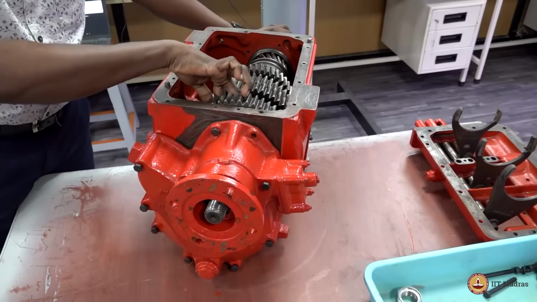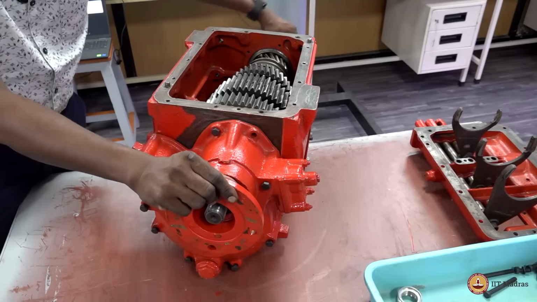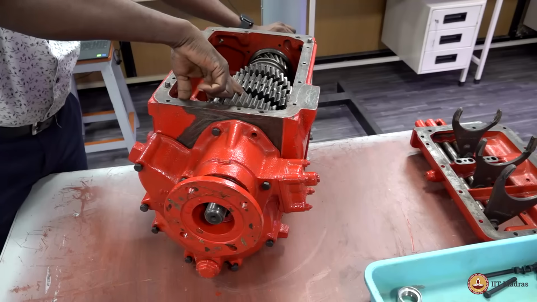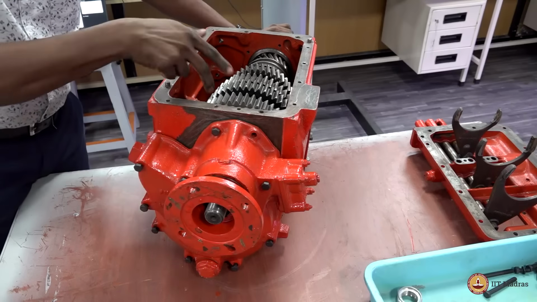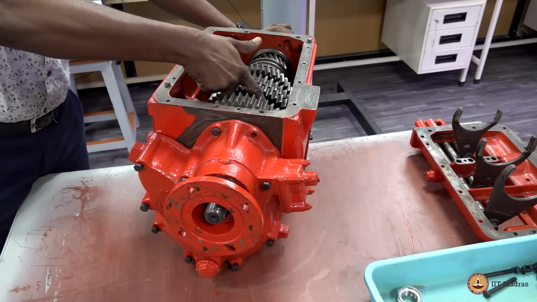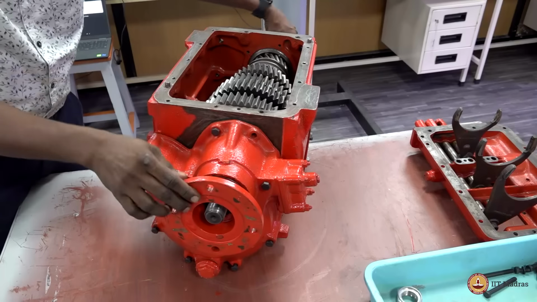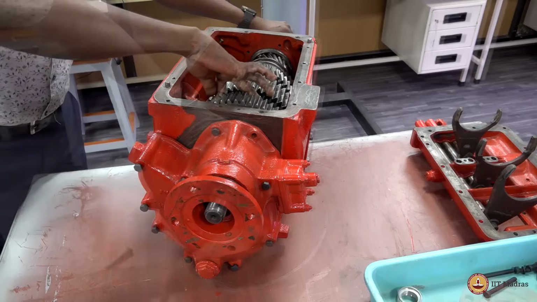Now I engage the first gear. You can see that now the output flange has started rotating along with the input shaft. As I bring the collar to neutral, again the flange stops. Now if I engage the reverse gear, then one would appreciate the direction of the rotation of the output flange of the gearbox.